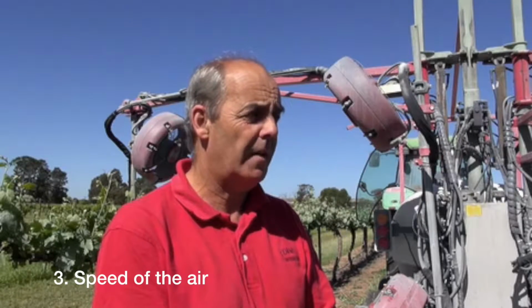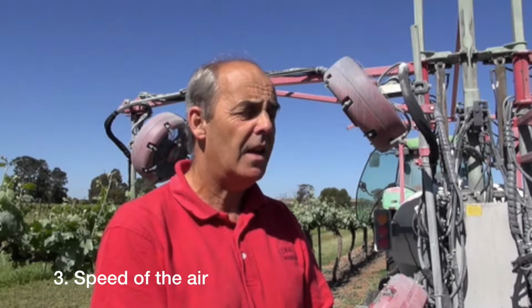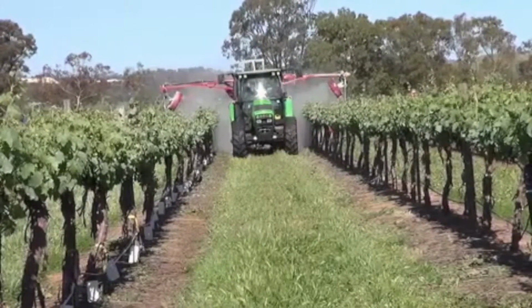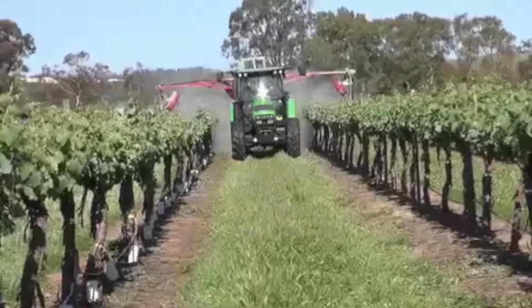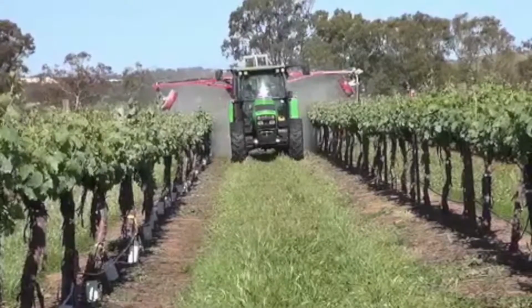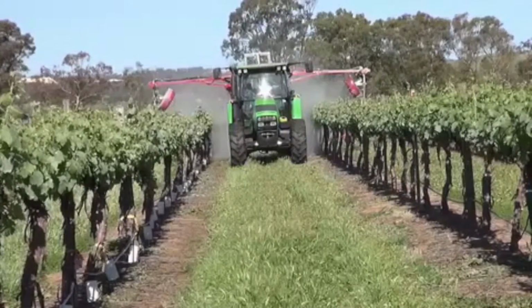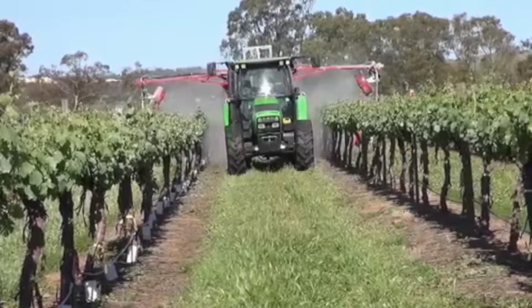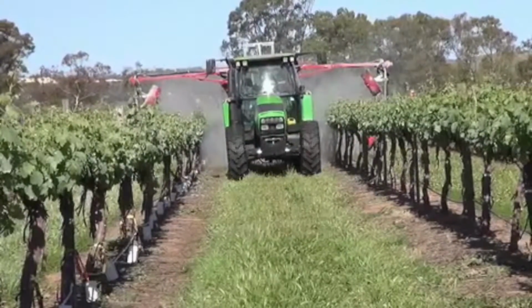The speed of the air is incredibly important when spraying. Too high an airspeed results in the droplets going through or going past the target. For example, when we're applying a fungicide to the bunches of grapes, the grapes present us with a buffer zone or a boundary layer. So as the droplets approach, they will go around the bunch of grapes.